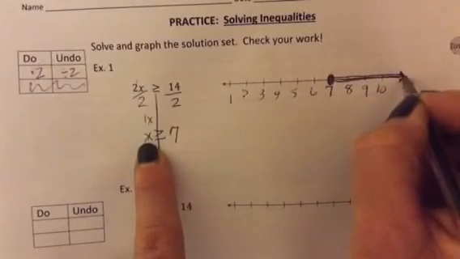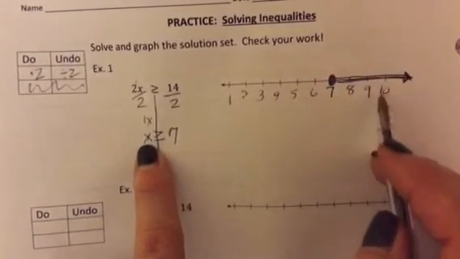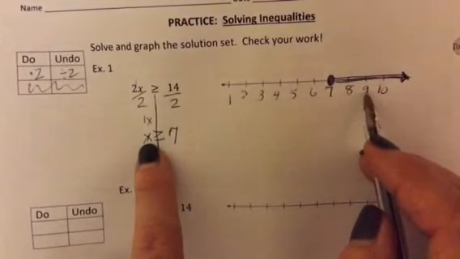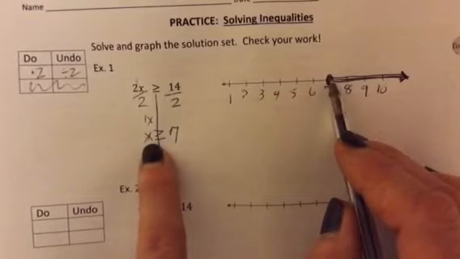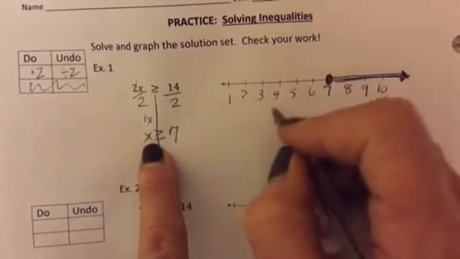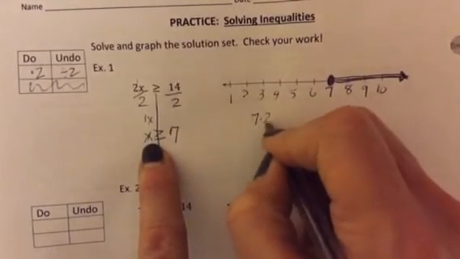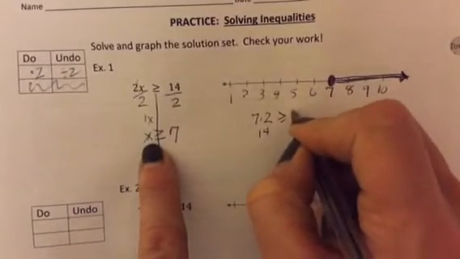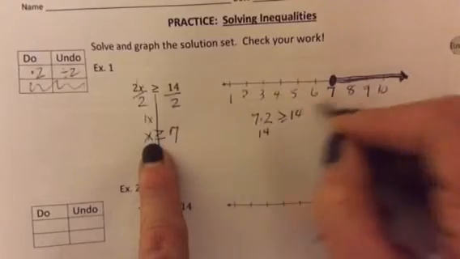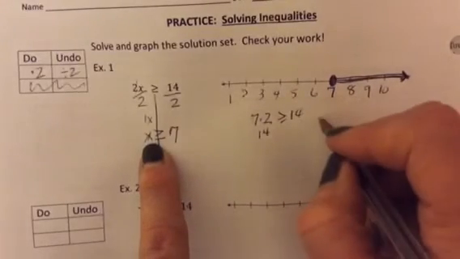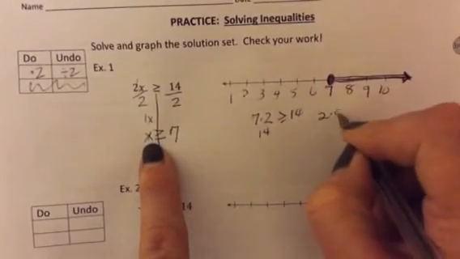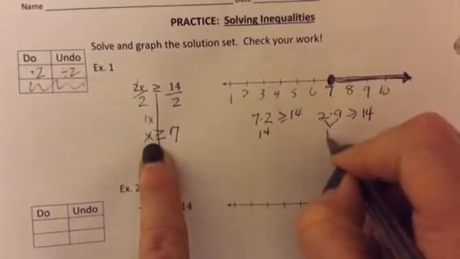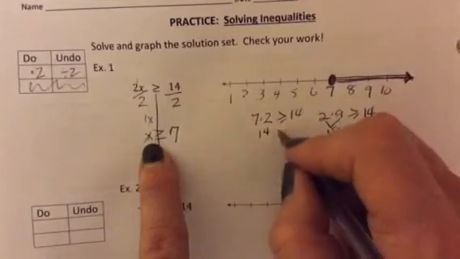Now to check this, you could just pick a number out of here and see, does it make it greater than or equal to? I would also pick the number that makes it equal to. So if I substitute in 7, 7 times 2, I get 14, which yes, is greater than or equal to 14, happens to be equal. If I pick, let's pick 9. So if I do 2 times 9, is that greater than or equal to 14? 18, yep, it's greater than or equal to 14, so they both check.